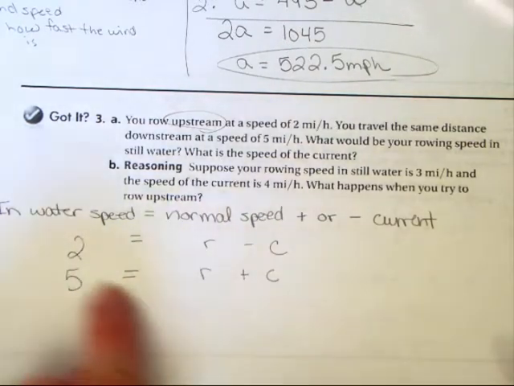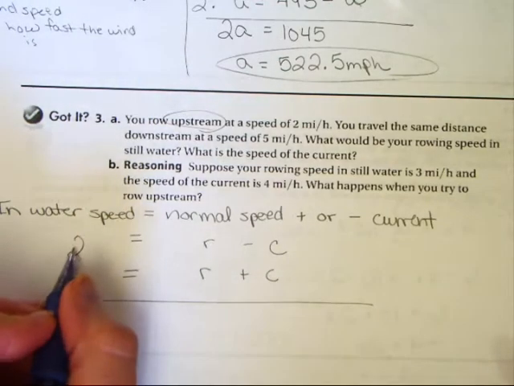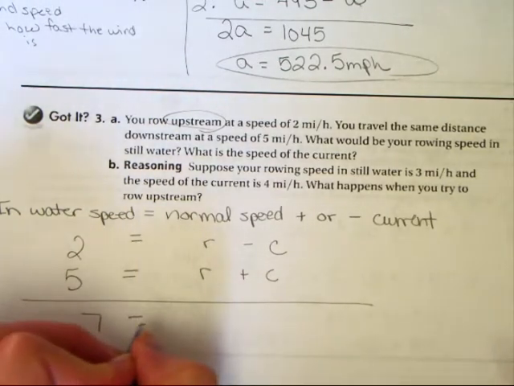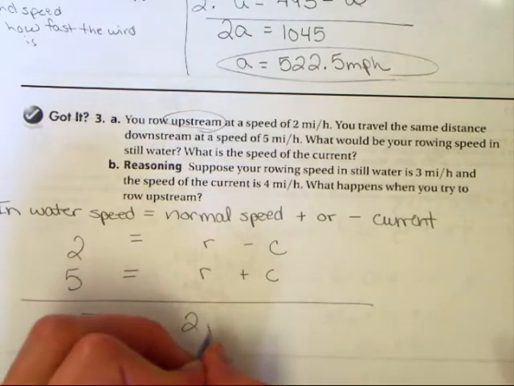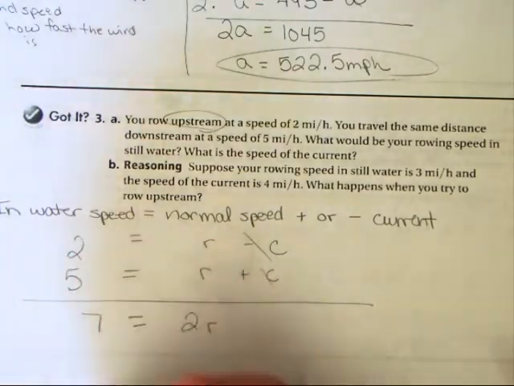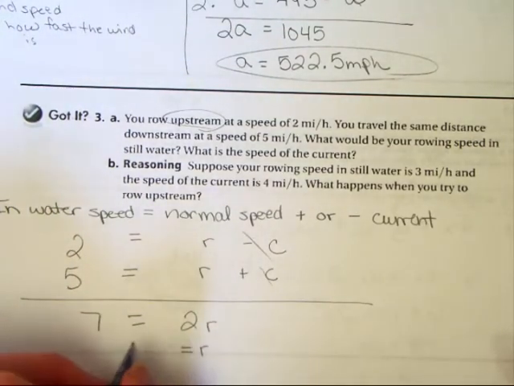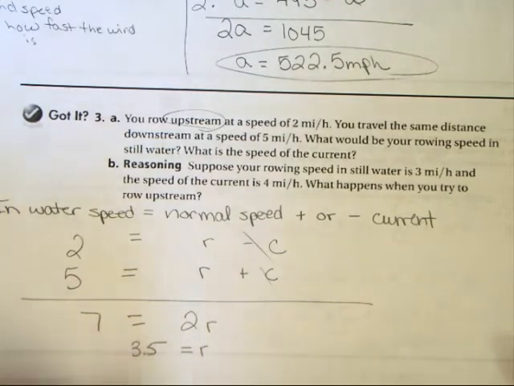I hope you guys notice that in this problem, it's set up so nicely for you for elimination. 2 and 5 make 7, R and R makes 2R, and negative C and positive C, well, they cancel out. Divide by 2 and you will see that your rate is 3.5. Now what does that mean?